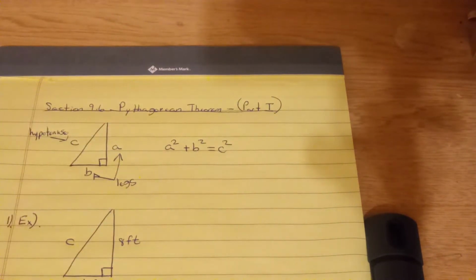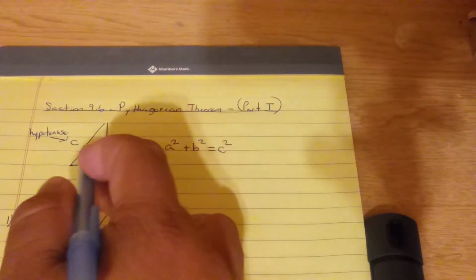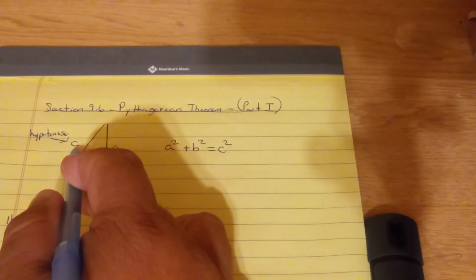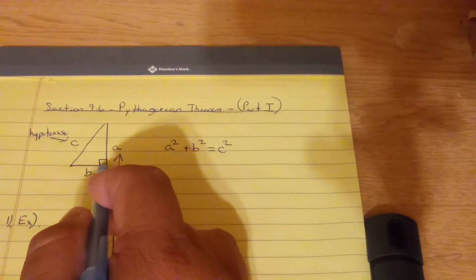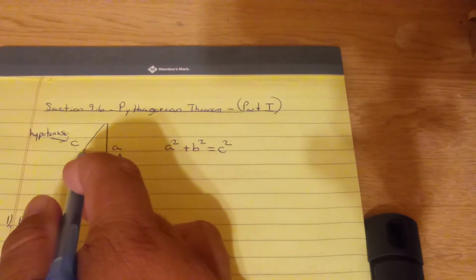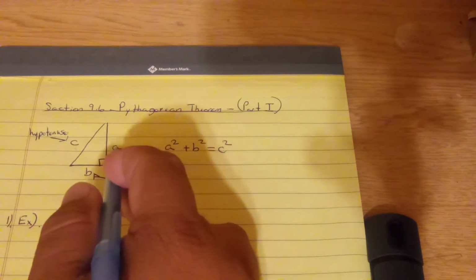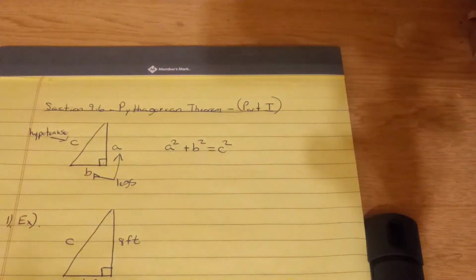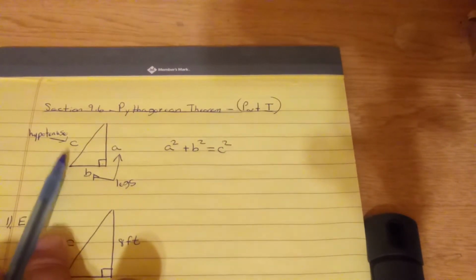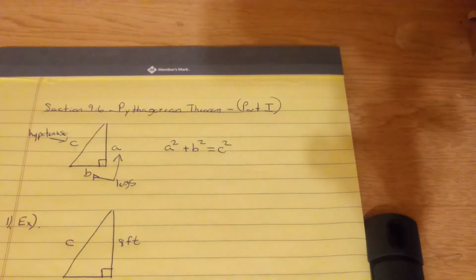Now keep this in mind. When we're dealing with this, c will always be the longest side, the hypotenuse, and it'll always face that 90-degree angle. So you can't lose yourself. It's going to be the opposite way. These two are interchangeable, so it doesn't really matter whether it's A or B that you're solving for. But this one, you should never mistake it. This one is always the longest side.